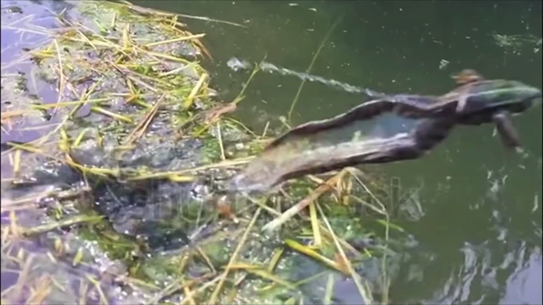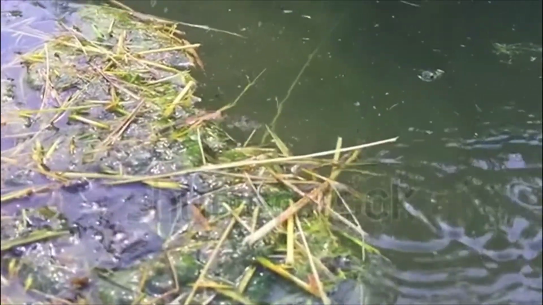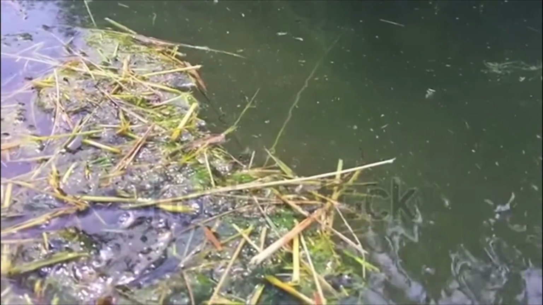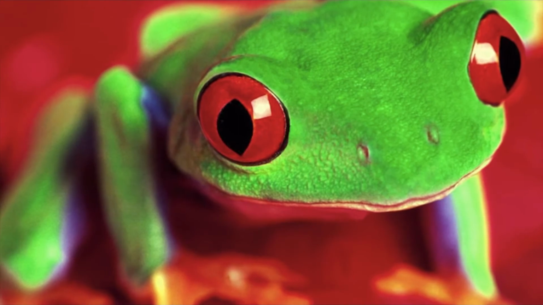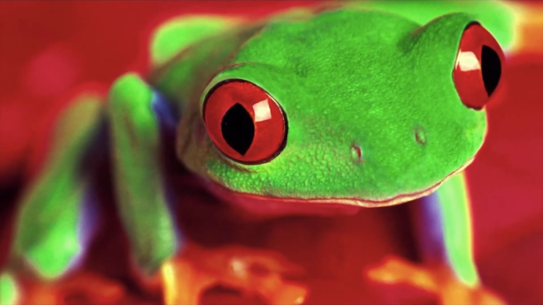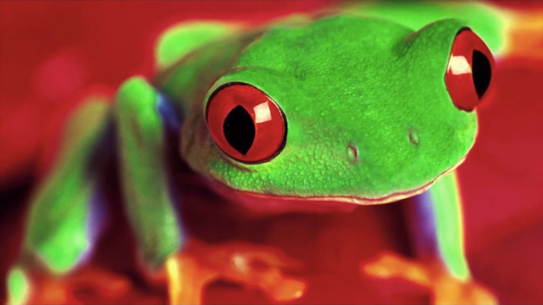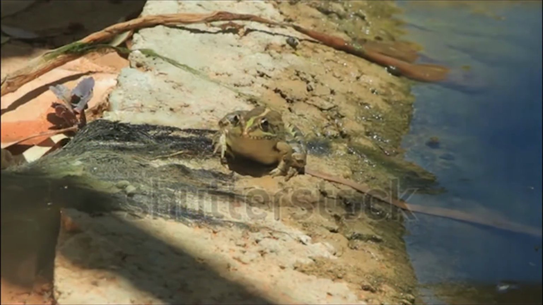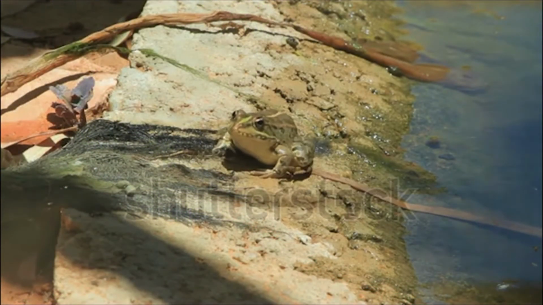Frogs are great jumpers. The North American bullfrog can jump 3 to 7 feet at a time. Frogs have big round eyes that allow them to see in all directions without moving their bodies. Frogs have very powerful, long, sticky tongues that help them catch food like flies.